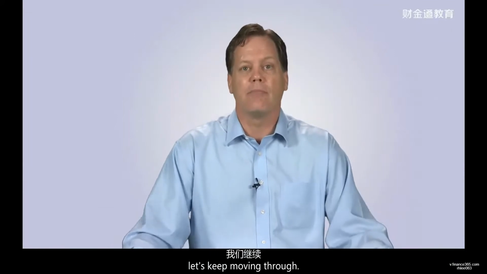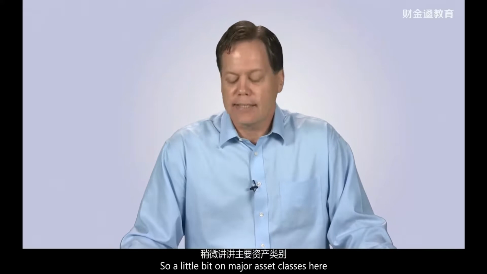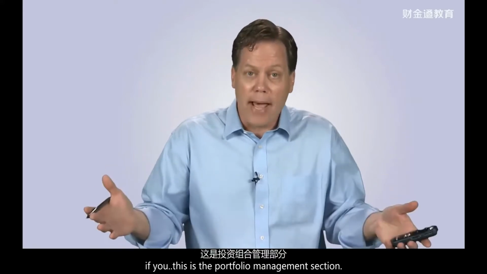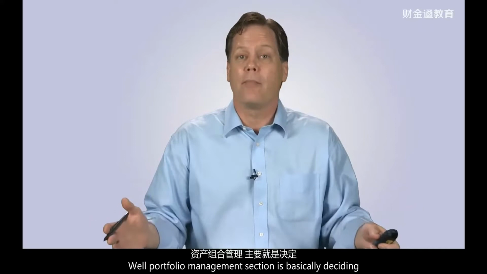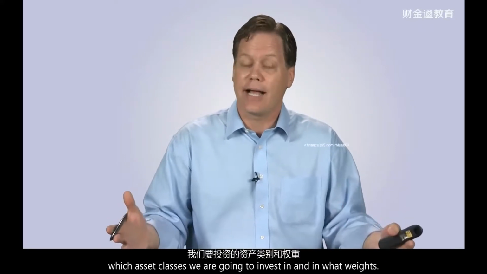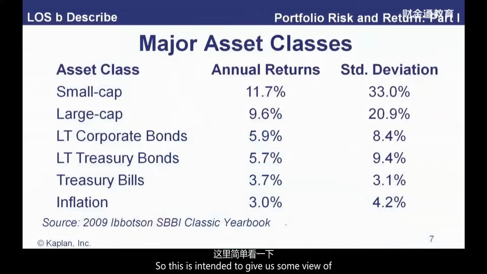Let's keep moving through. So a little bit on major asset classes here. So what is it that you can do? This is the portfolio management section. Well, the portfolio management section is basically deciding which asset classes we're going to invest in and in what weights. So this is intended to give us some view of a standard list of asset classes. It certainly would not be exhaustive, along with their annual returns and standard deviations.